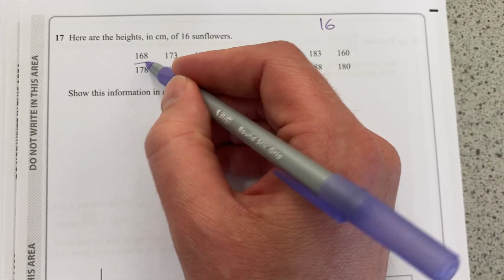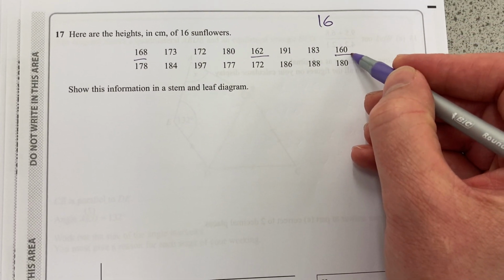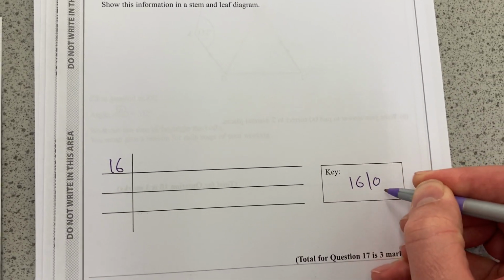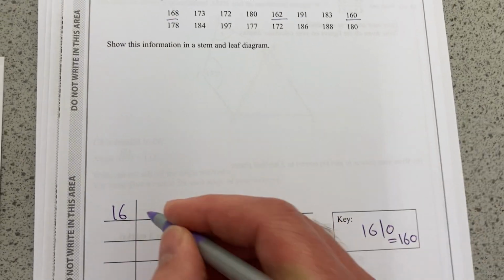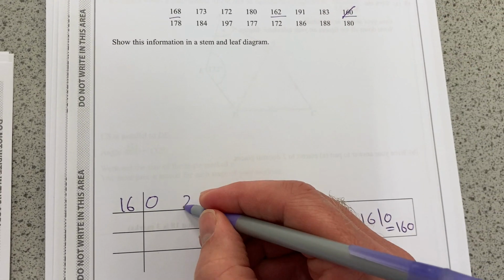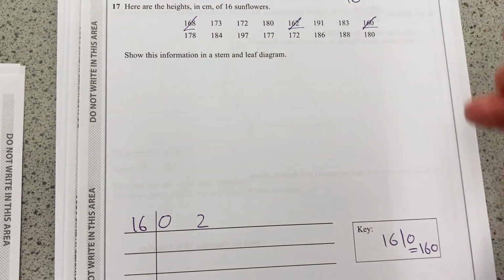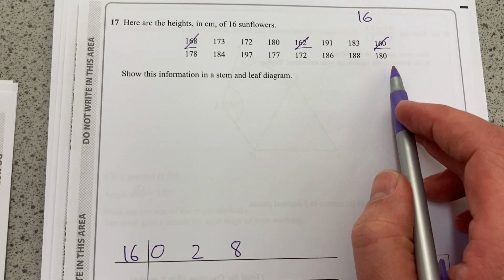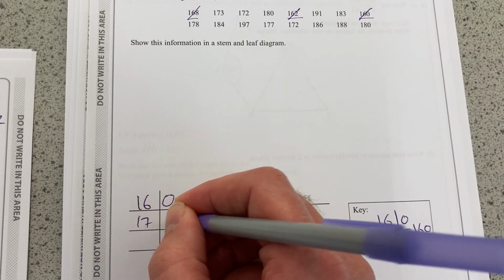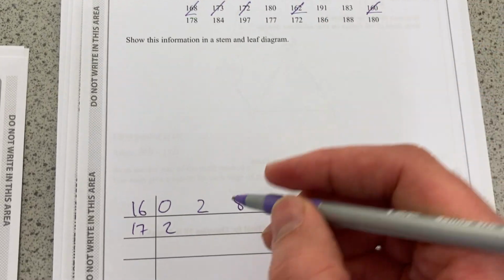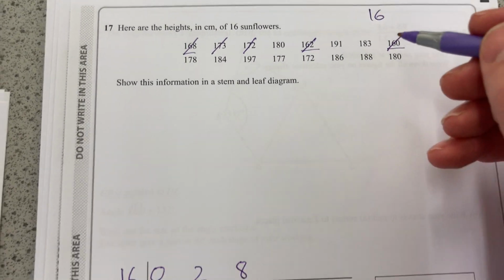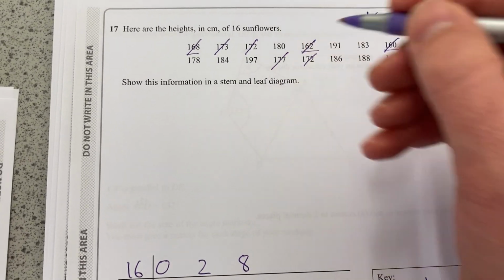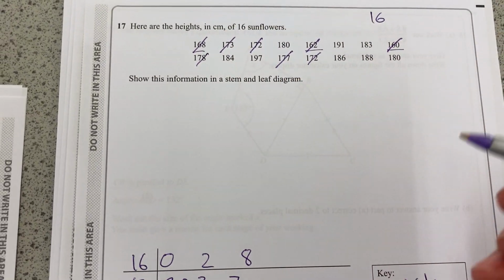I'm going to look at the ones that are in the 160s. There's 3 of them, so I'm going to put 160 as 16/0. So that's that. I'm going to cross that one out, put a bit of space for the 2, put a space for the 8. I think that's all the 160s. Go to the 170s. There's a 172, a 173. Cross them out as you go along and make sure that you've got, there's another 172. That's why. I can put that one in there, a 177, and a 178.